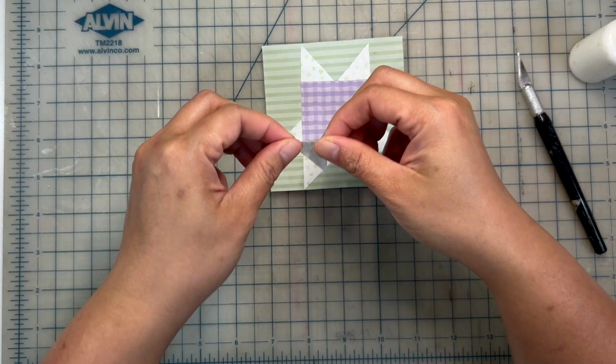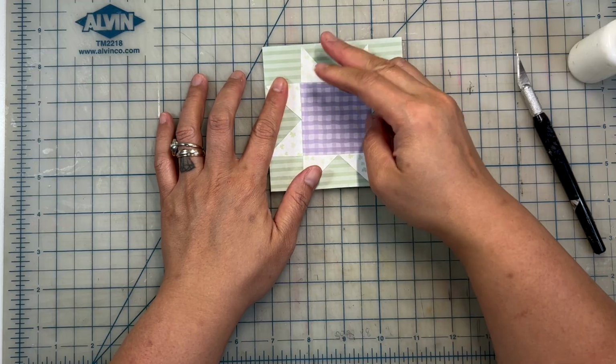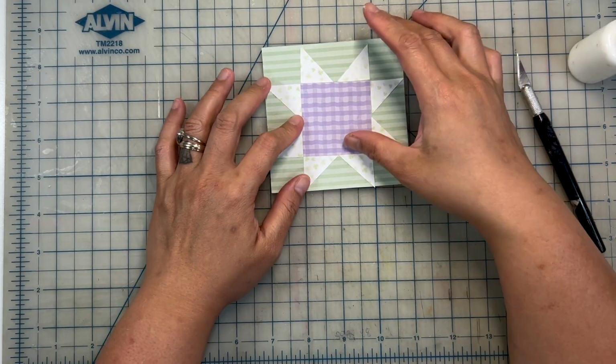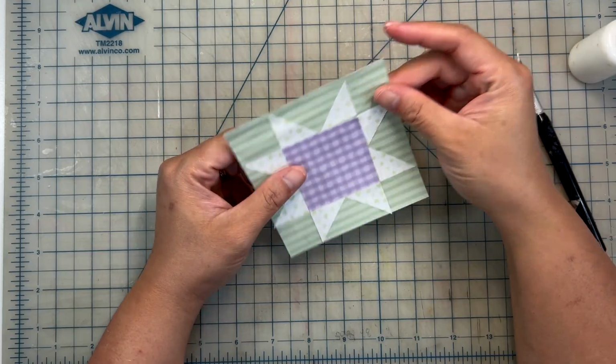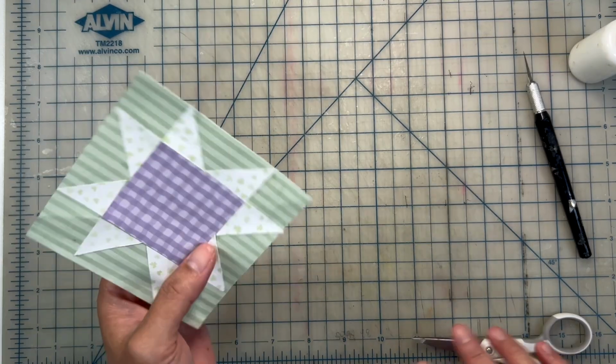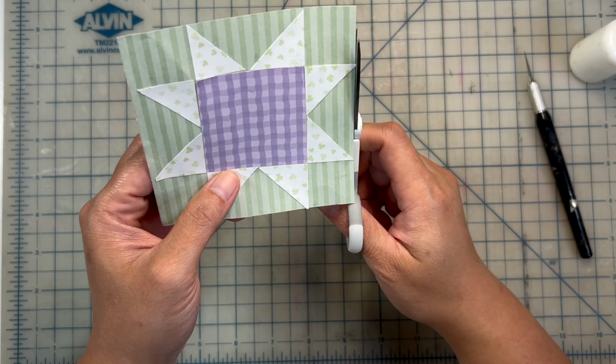And lastly would be this, and there you go. And I think I'm just gonna trim. You can fix your edges. I promise you won't even notice it.